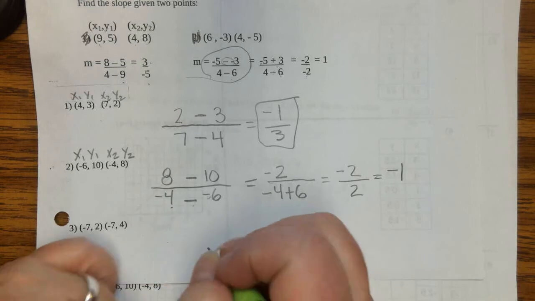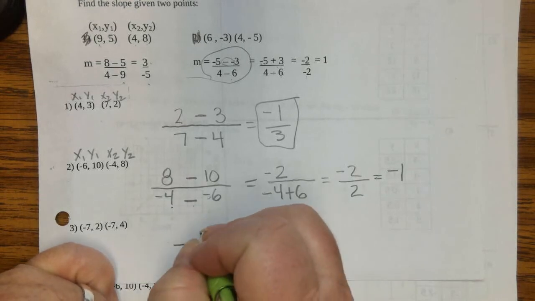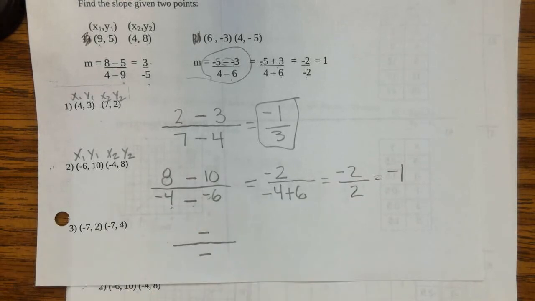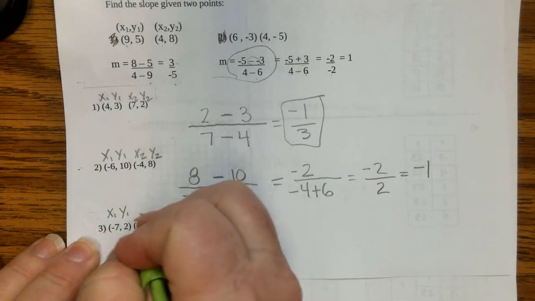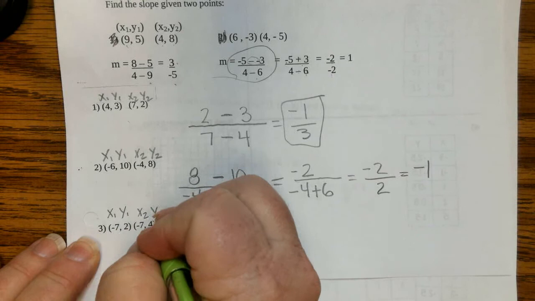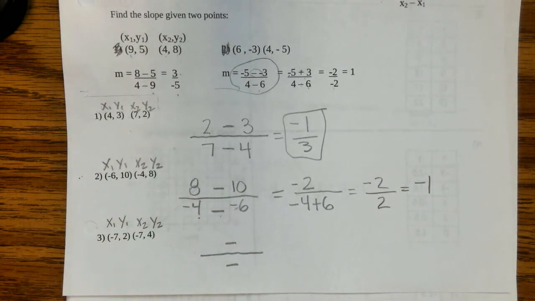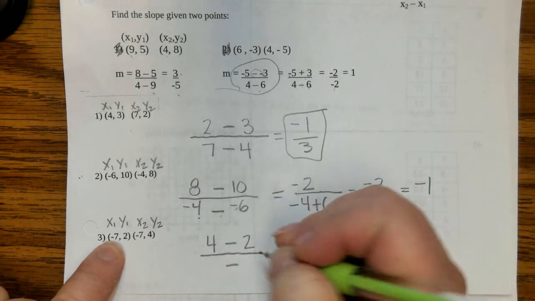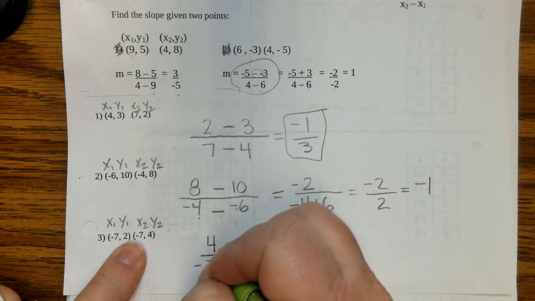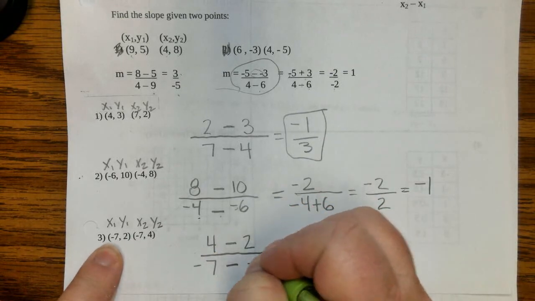Next one. Line. Subtract, subtract. I know. X1, Y1. X2, Y2. Does everybody understand what I'm doing at this point? So you're going to be able to do it when you go home. So, Y2 minus Y1 over X2 minus X1.